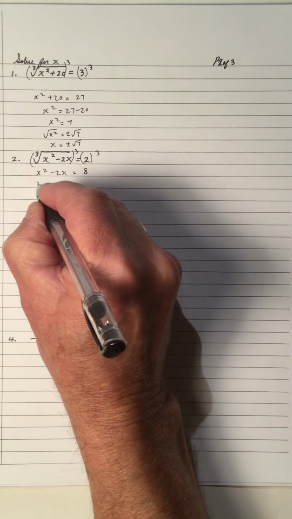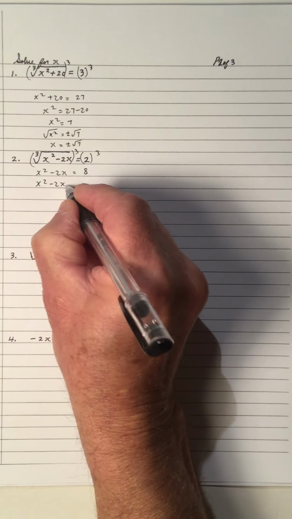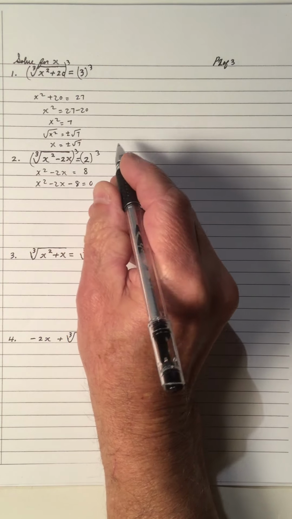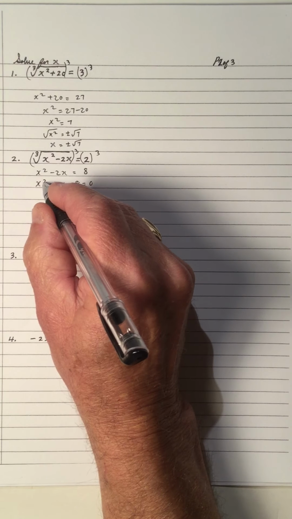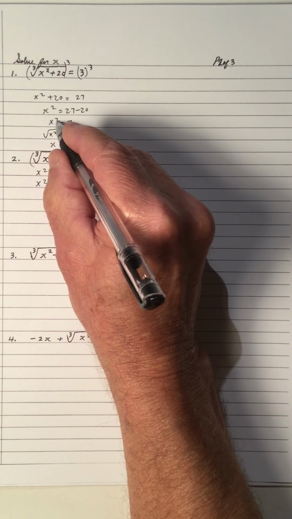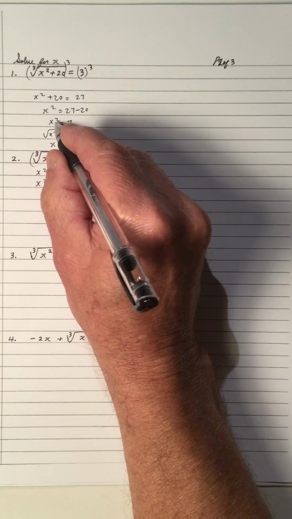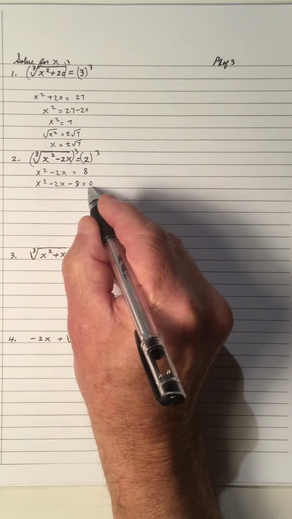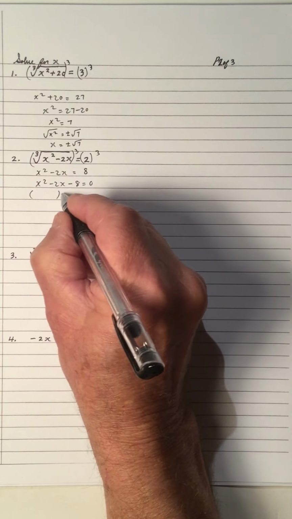Again, we got a quadratic, so we'll move the 8 to the left side and make it equal to 0. And notice we have an x squared here. So an x squared means we'll have two possible answers. So this is hopefully factorable.